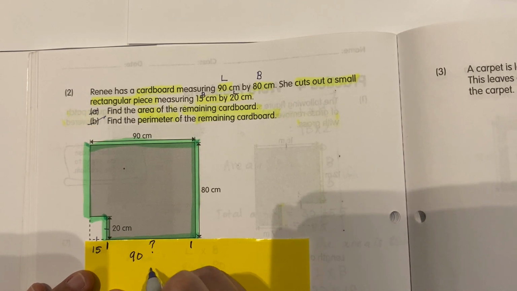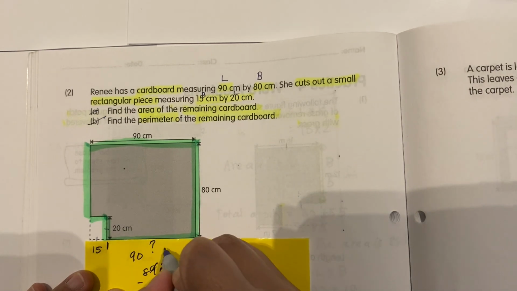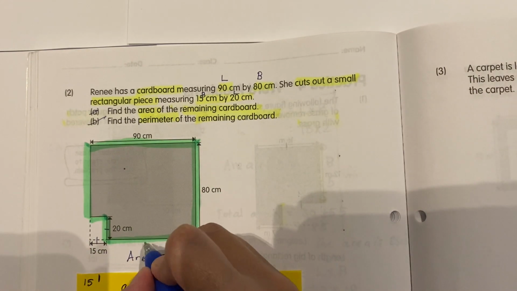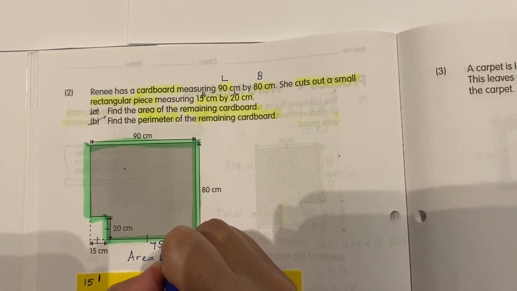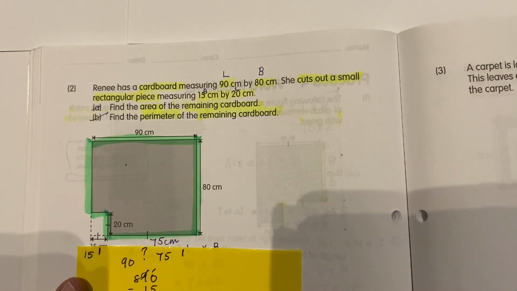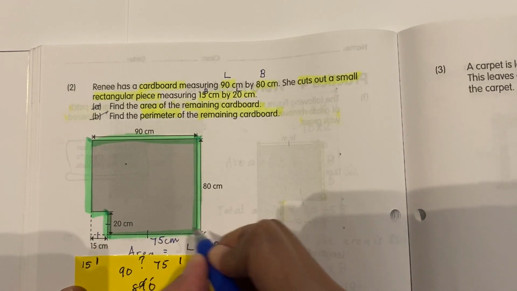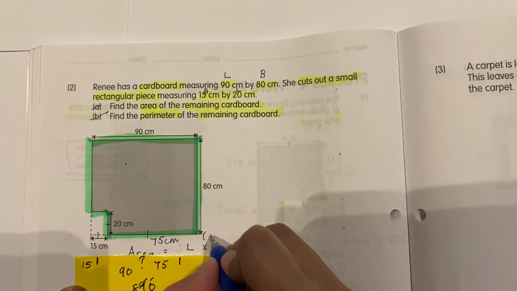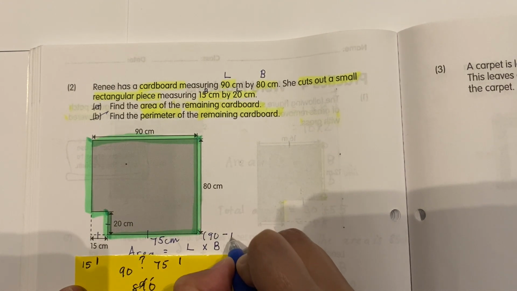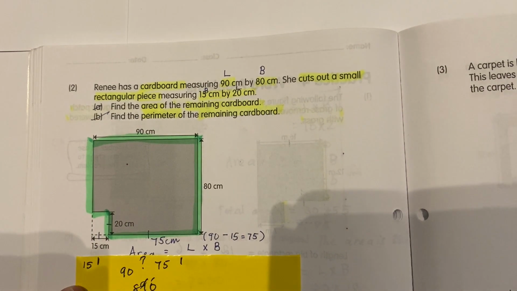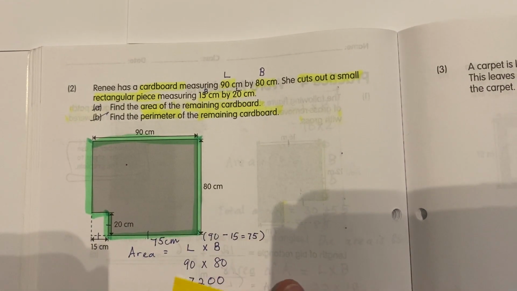So all you need to do is take your 90, take away your 15. So your answer is 75. So I know that this part here is 75 cm. Is everybody okay? Right, so what you do is you just indicate here 90 minus 15 equals 75 and you label them. Okay, next.